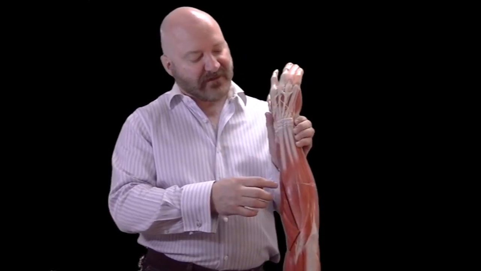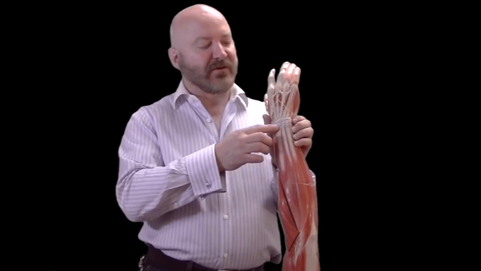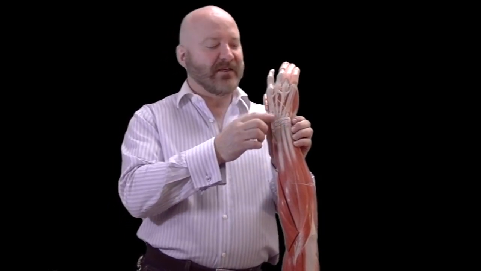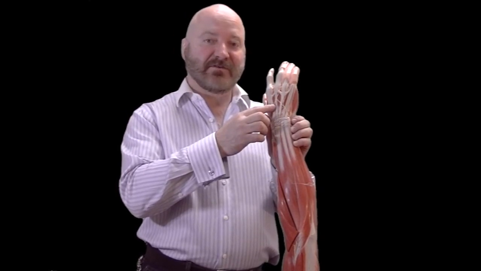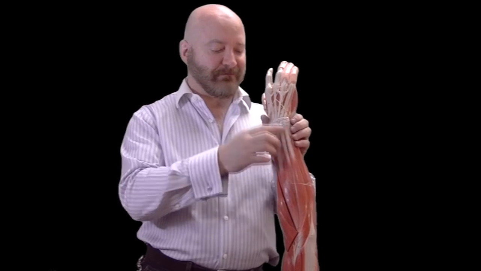In the very center is a muscle that extends all the way to the fingers themselves, and you can trace the tendons to the fingers. This muscle is called the extensor digitorum and extends your fingers.